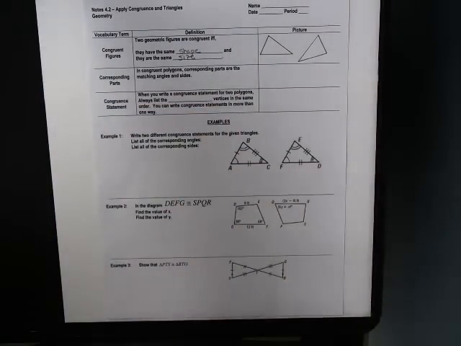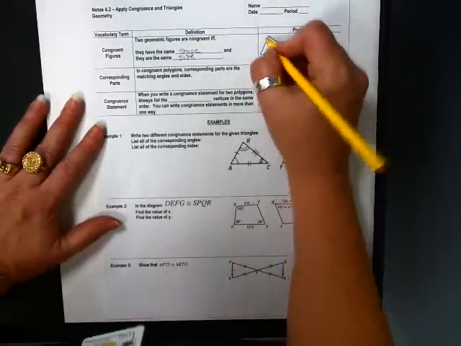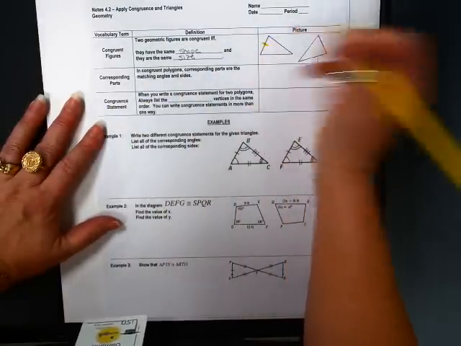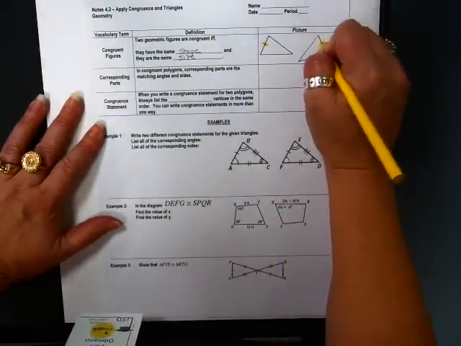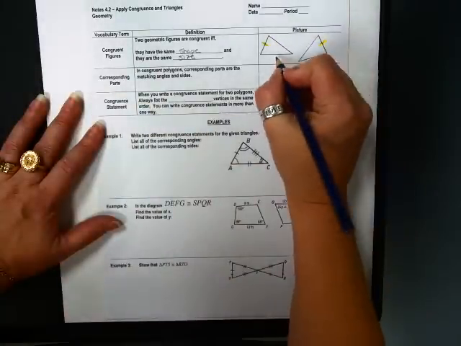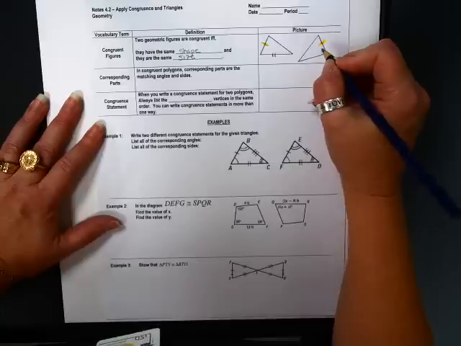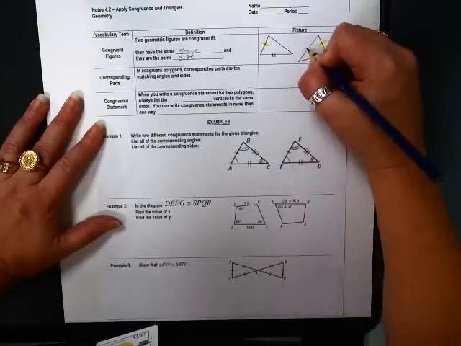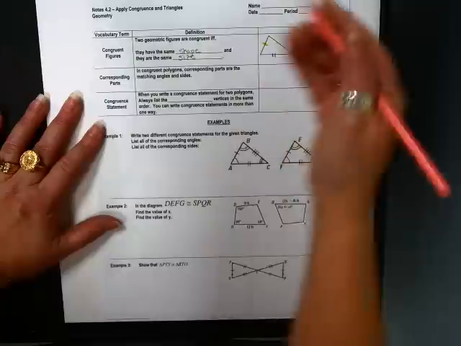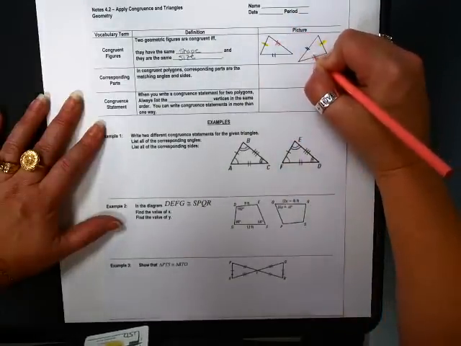Okay, so here I'm going to use different colors. This side right here is congruent to, is the same length as this side. This side right here is going to be the same length as this side right here. And this side right here is going to be the same length as this side.